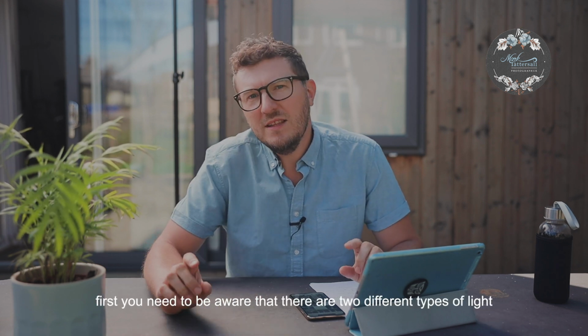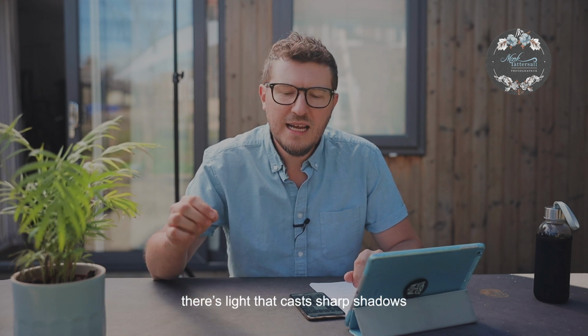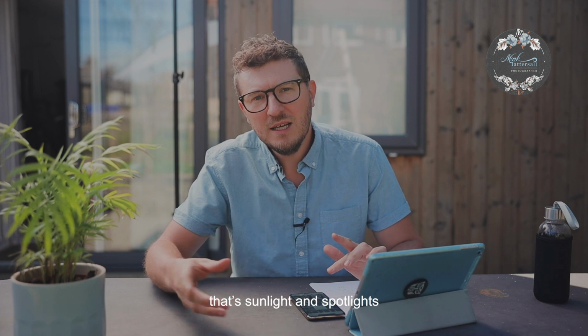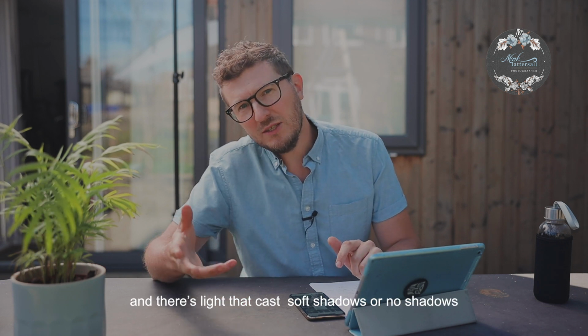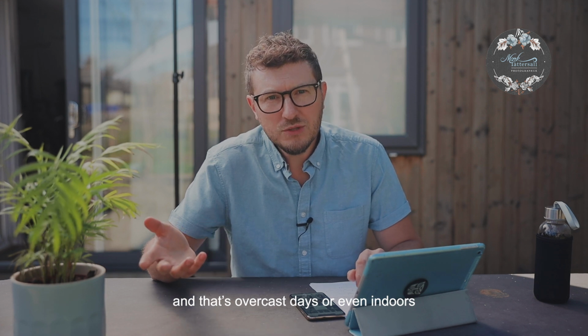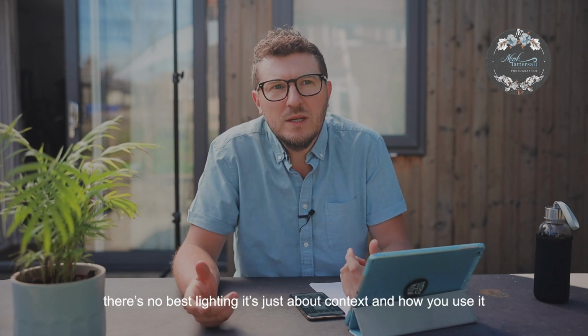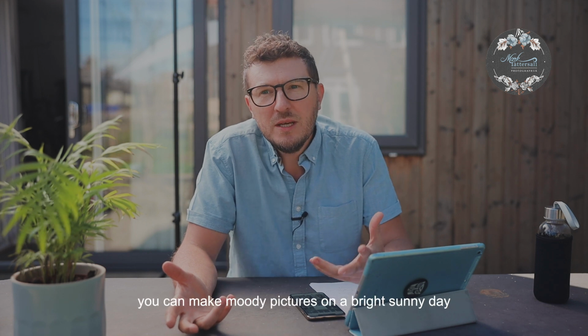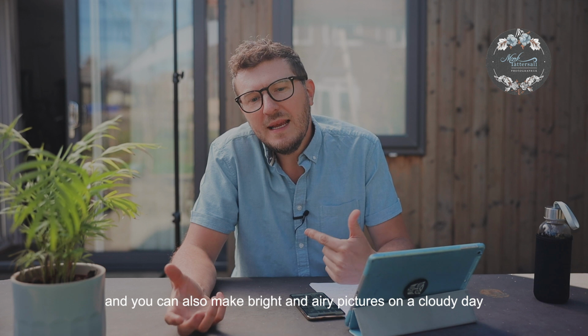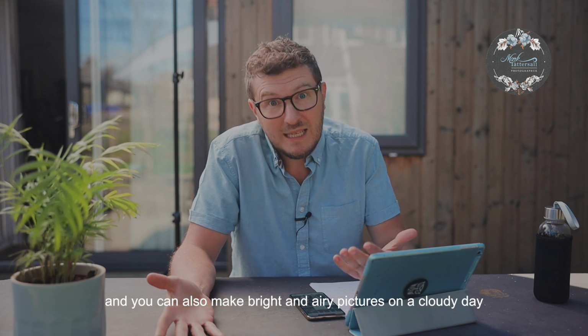First of all, you need to be aware that there's 2 different types of light. There's light that casts sharp shadows, that's sunlight and spotlights, and there's light that casts soft shadows or no shadows, that's overcast days or even indoors. There's no best lighting, it's just about context and how you use it. So you can make really moody pictures on a bright sunny day, and you can also make bright and airy pictures on a cloudy day.